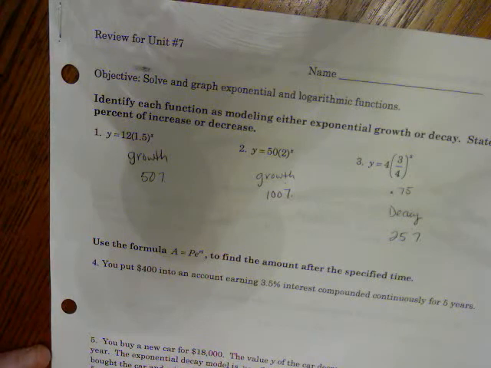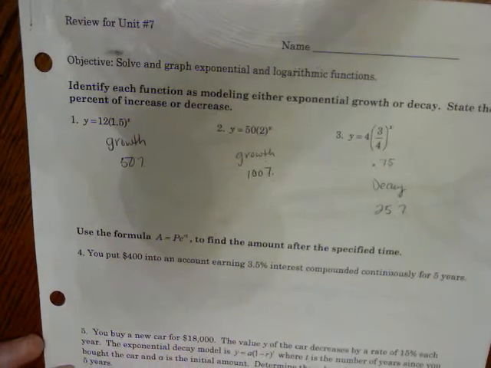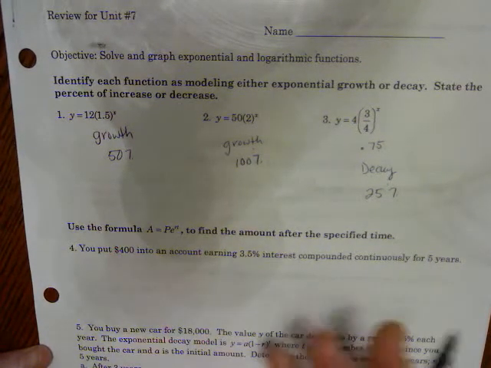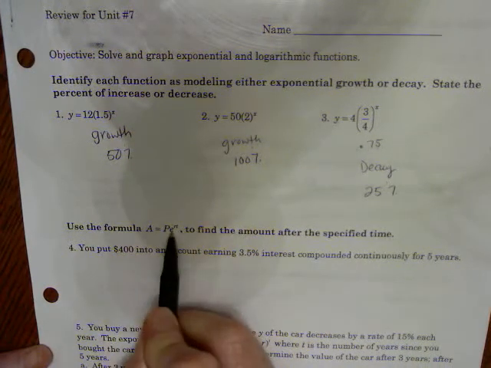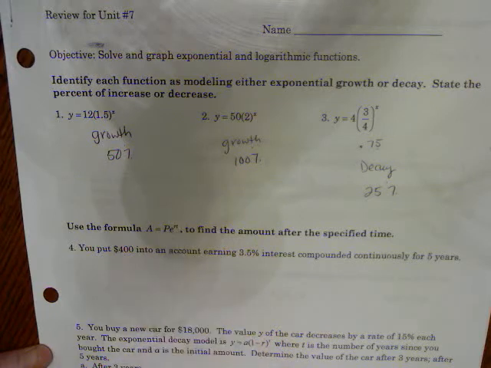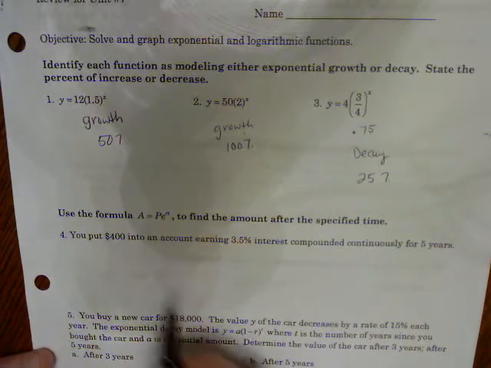This is the continuously compounded equation, A equals PERT. The P is the principal, the amount you put into the account. E is just the number e, which is approximately 2.7, and it's found in the calculator. You raise that e to the rate times time exponent. The important thing is that you put it in your calculator correctly with the correct parentheses.